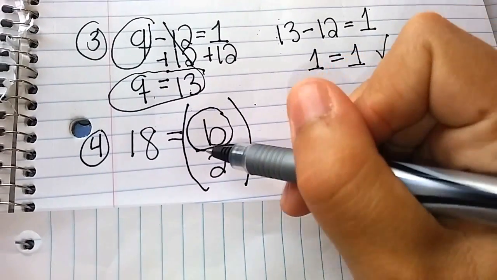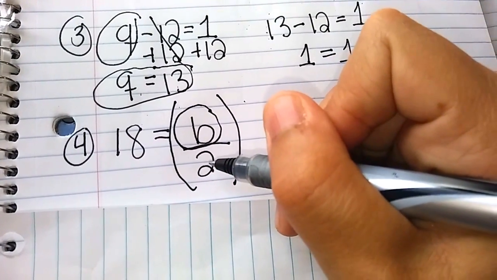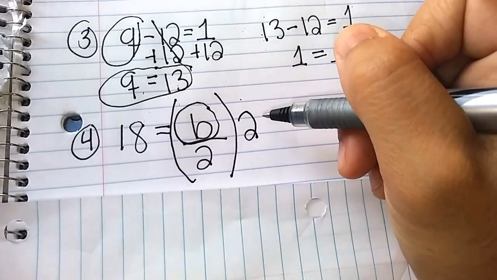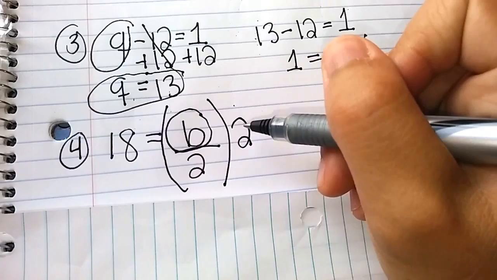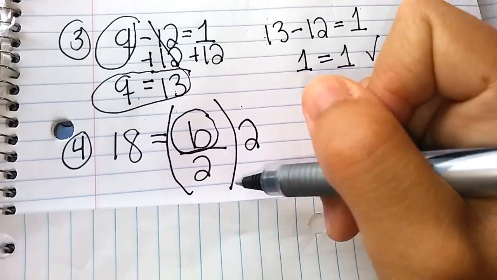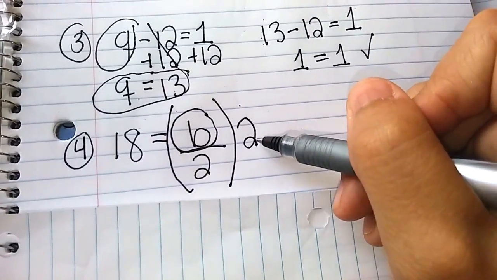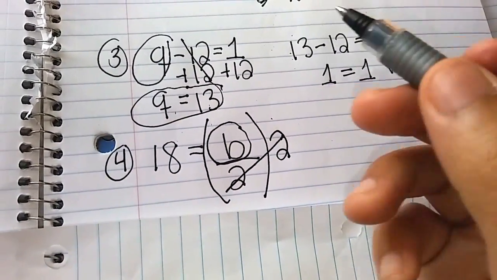So we want to go ahead and isolate the variable. And the only way to do that is by getting rid of the denominator, which is 2. So we're going to multiply this by 2. Remember, you're always multiplying it by the number you're trying to get rid of. So if this was 4, we're going to multiply it by 4. If this was 5, you're going to multiply it by 5. In this case, it's 2. So go ahead and multiply it by 2, which in turn will cancel that out.